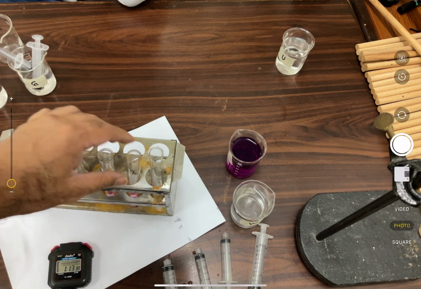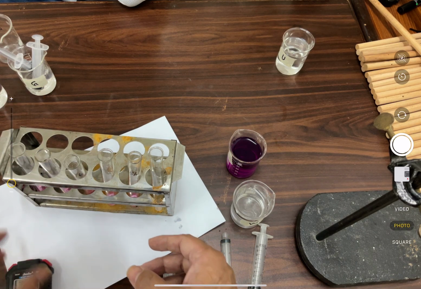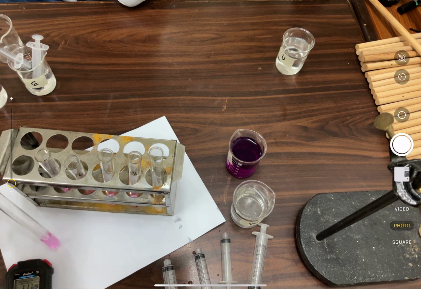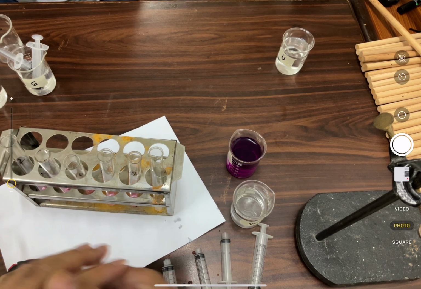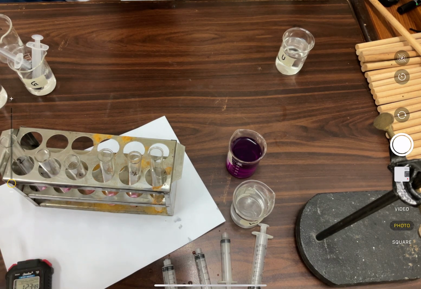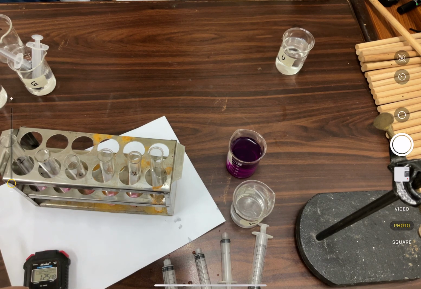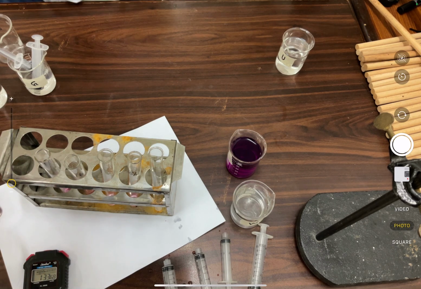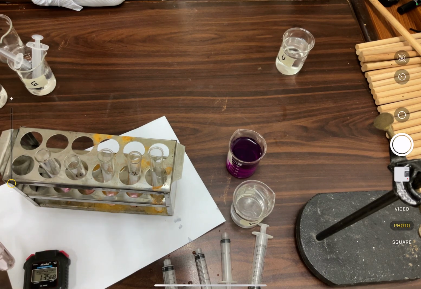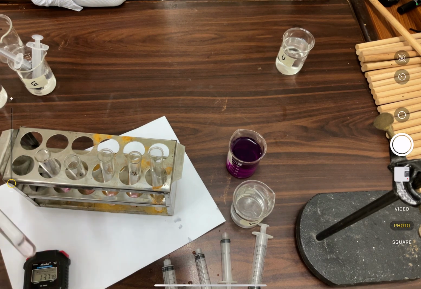This white paper is used to make the color change clearly visible. We have to wait till 10 minutes. If even after 10 minutes the color change has not occurred... so you see this has gone lighter, and okay.